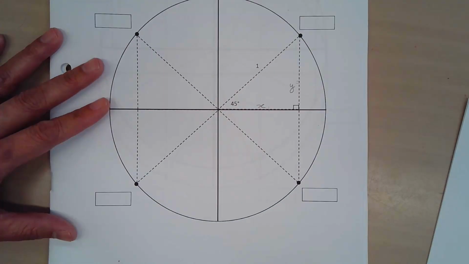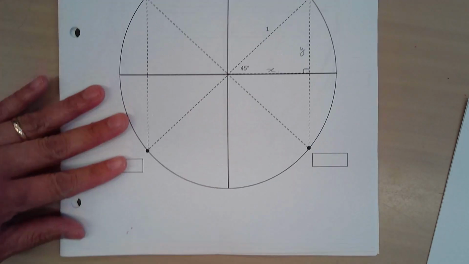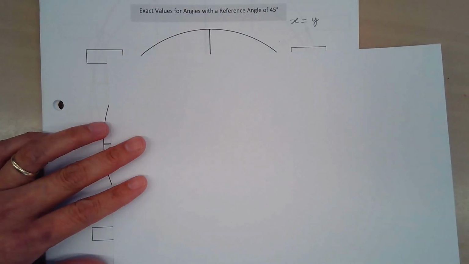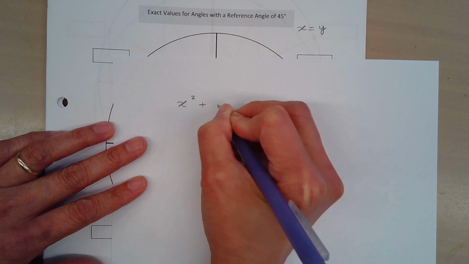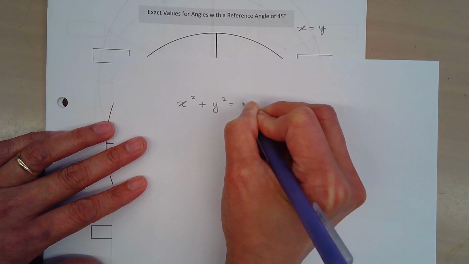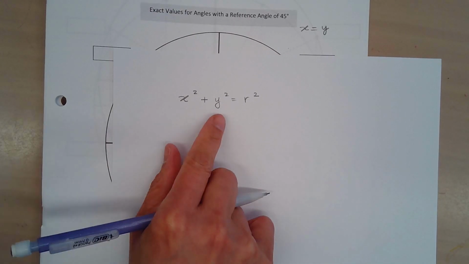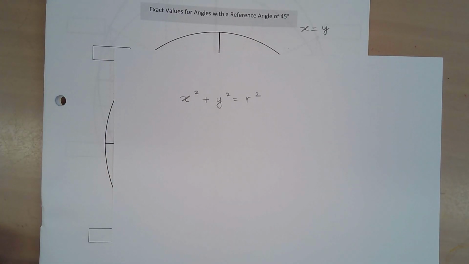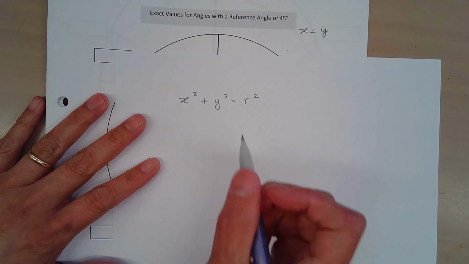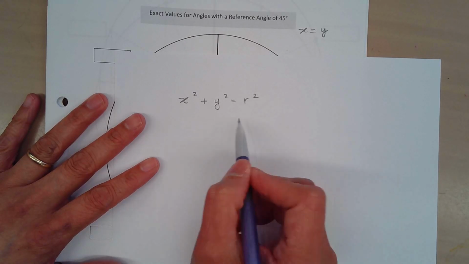So, well, how do we do that? I'm going to do this on a separate sheet of paper. We know from a previous lesson, it's x squared plus y squared equals r squared. That's the equation of a circle. And that kind of looks like the Pythagorean theorem when we look at that.